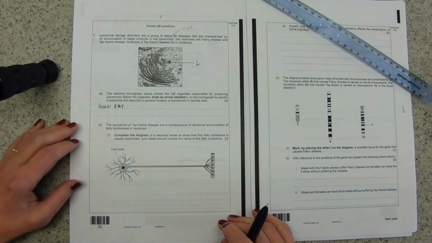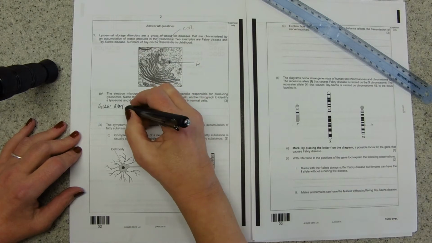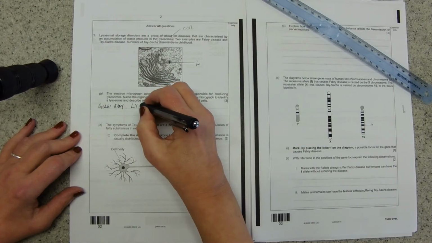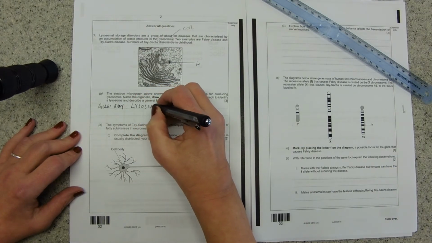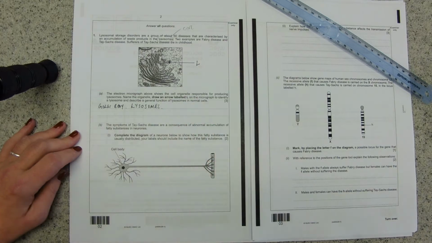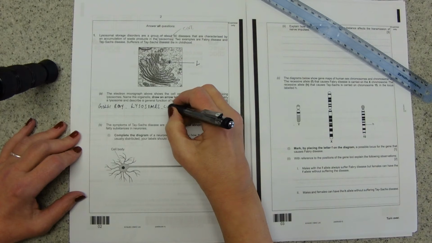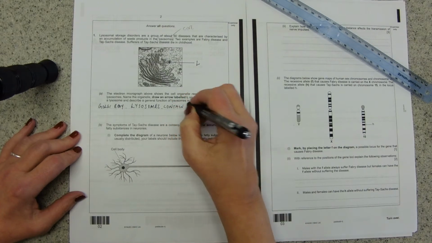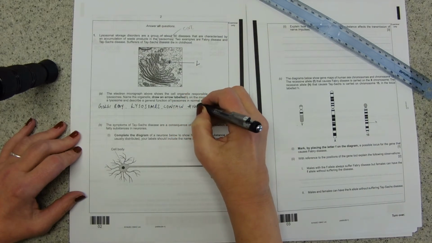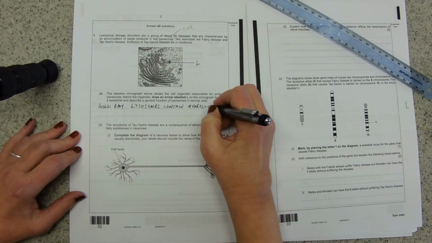Okay. Describe a general function of lysosomes. So I'm just going to make sure that the examiner knows that I'm talking about lysosomes now. And these contain hydrolytic enzymes, and why wouldn't you call them that?